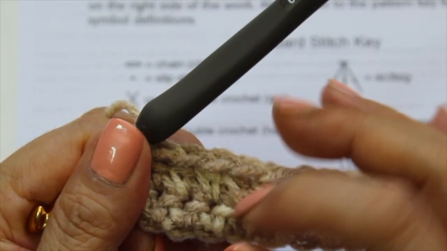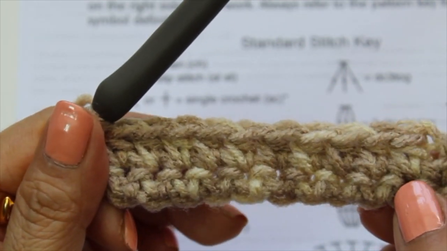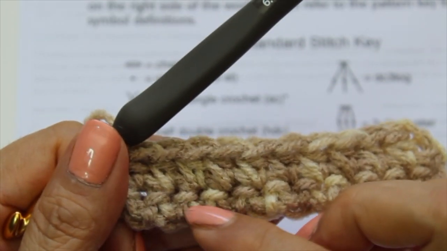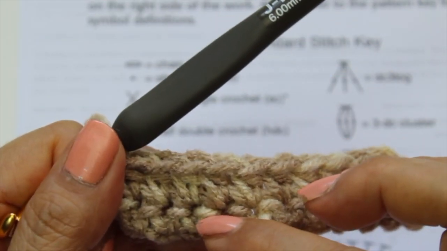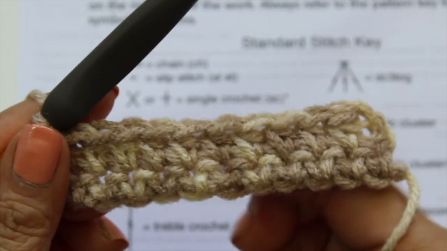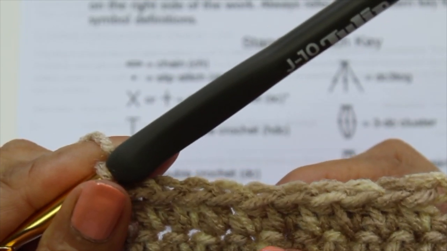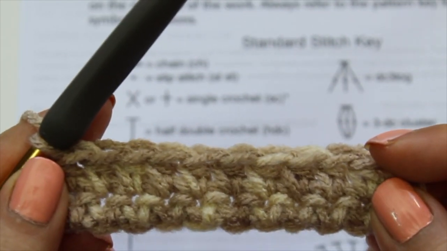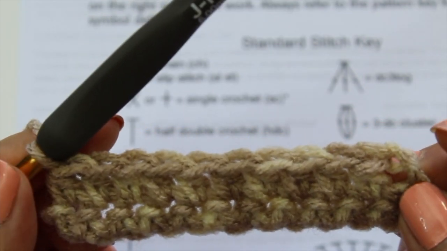So here now you can see that the half double crochet row is done, and it is taller than the single crochet. So go ahead and practice that. Now you should be able to know the chain, the single crochet, and the half double crochet. So those are 3 of the basic stitches.